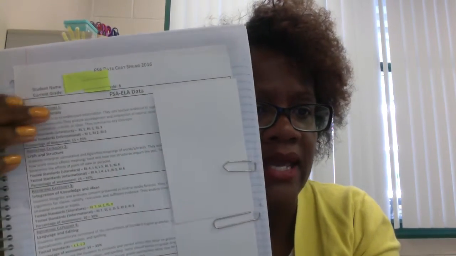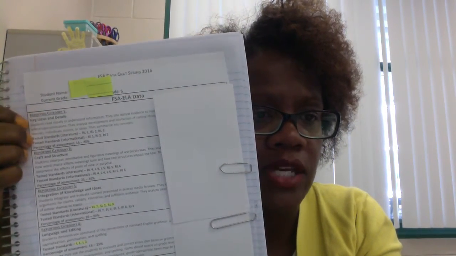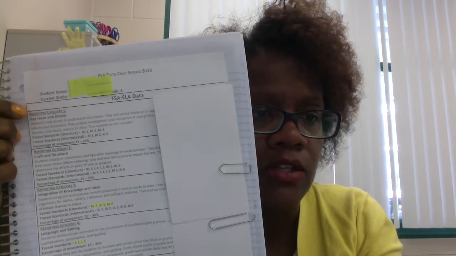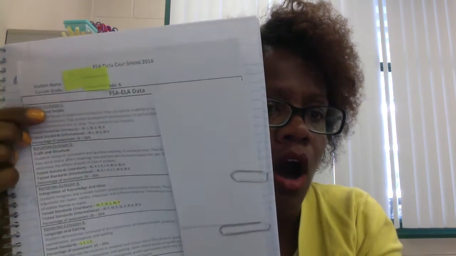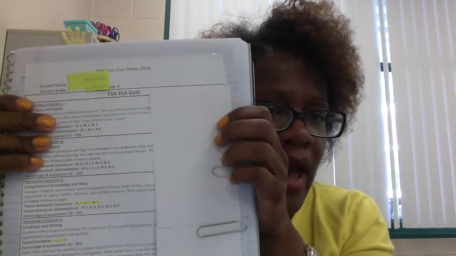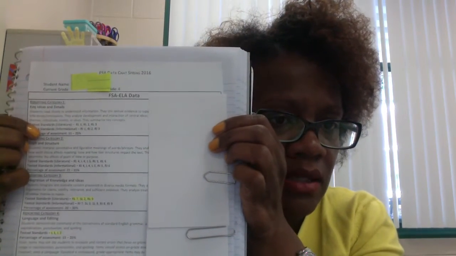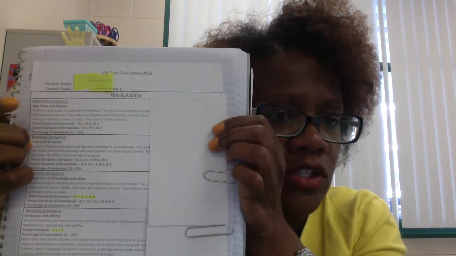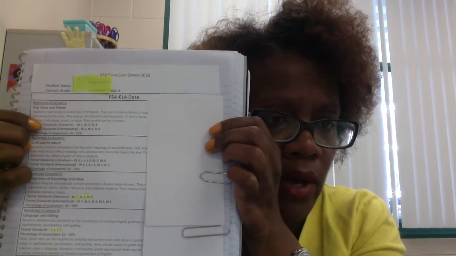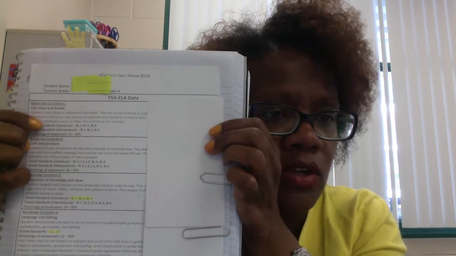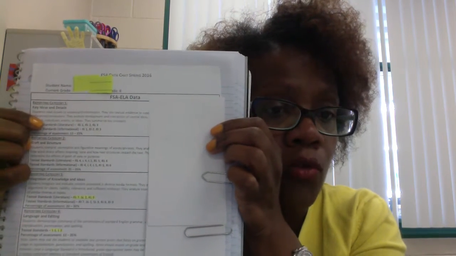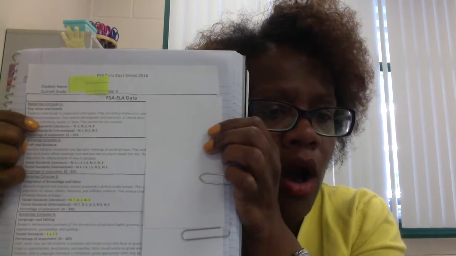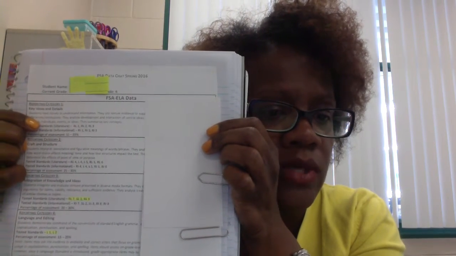What we did was we made a section for each of these reporting categories. Each reporting category has a cover page. On that cover page, you have the standards that are tested. You also have the score that you made if you have one. If you don't have a score, that's fine, but you should still have a cover page. Now that's your overview.